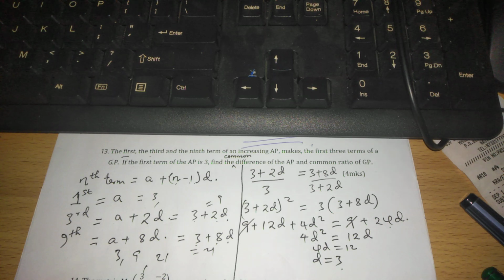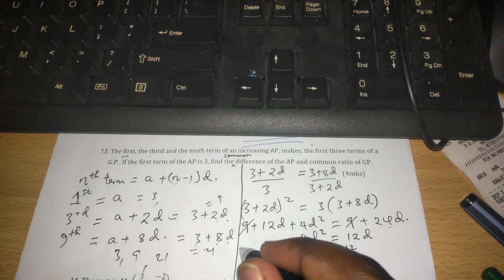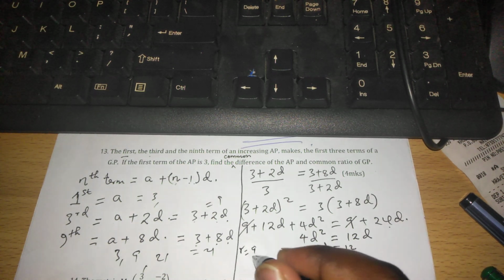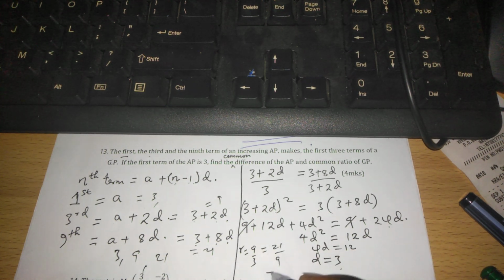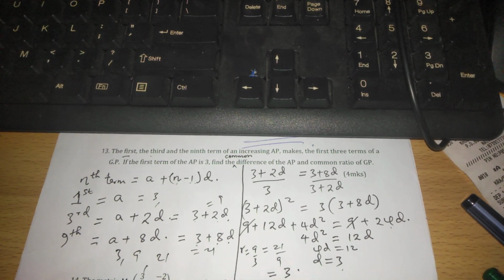Therefore, for us to get the common ratio, we can either take 9 and divide it with 3, or we take 21 and divide it with 9, and in all cases we're getting a 3. Therefore, the common ratio in the geometric progression is 3. So that is how we do it.